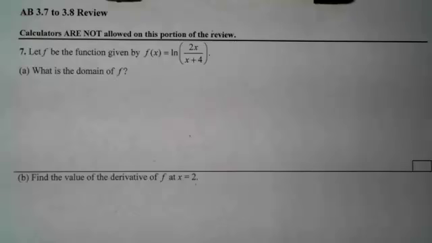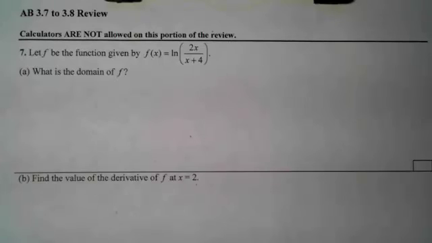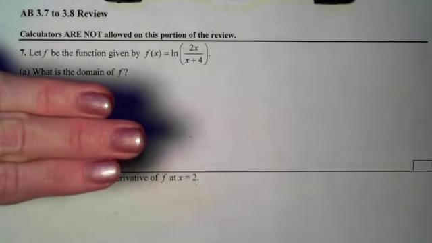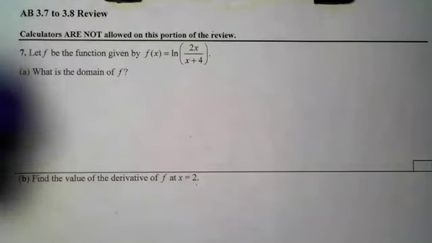This is the 3.7 to 3.8 review, free response question number 7, and calculators are not allowed. We're given that f of x is a natural log function, and our first question is, what is the domain of f? We need to remember that the only things that mess up domains are division by 0, trying to put non-positives in a log, or negatives inside an even root.